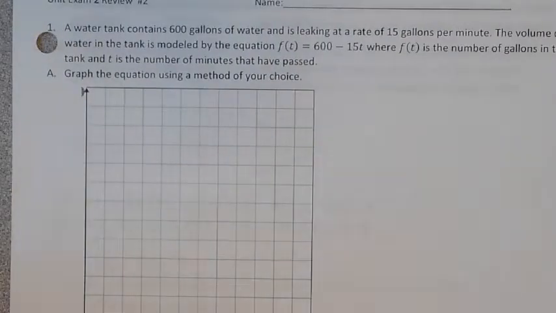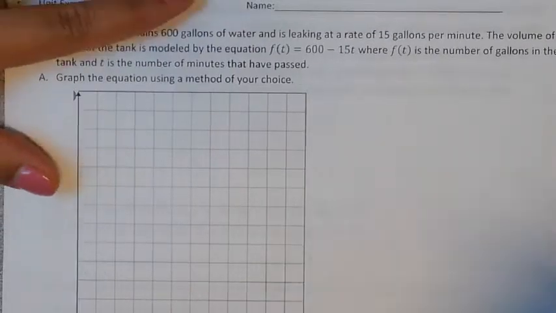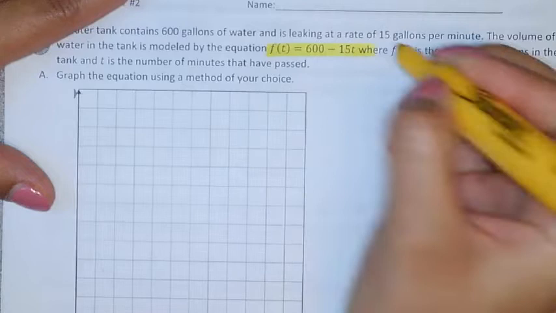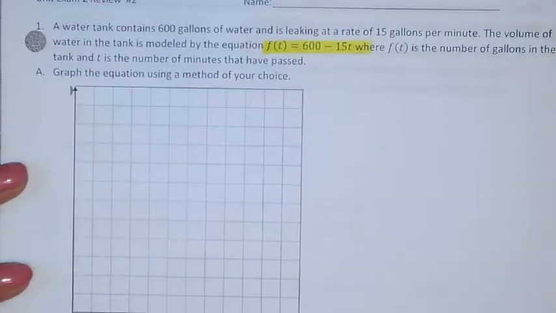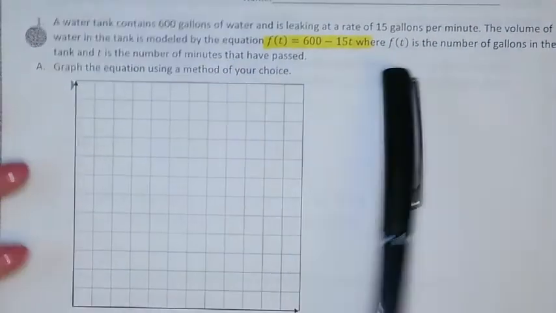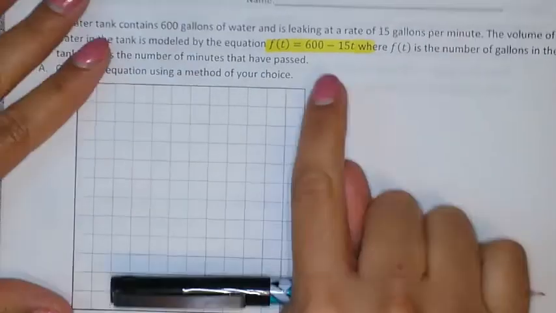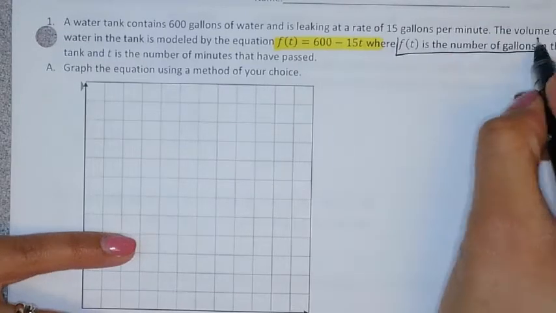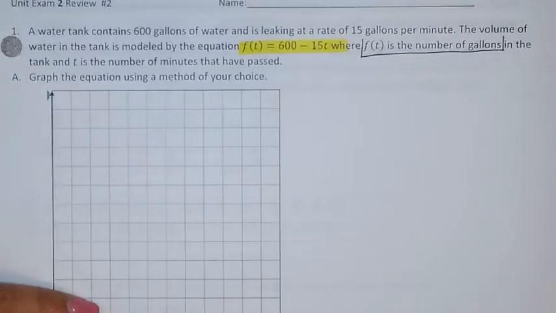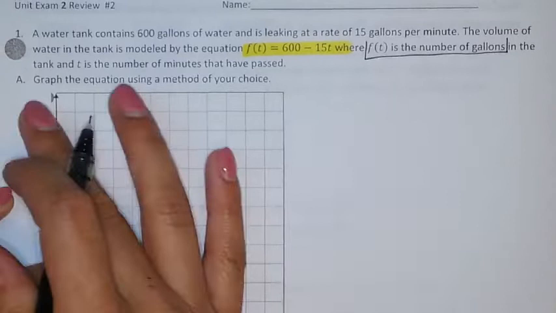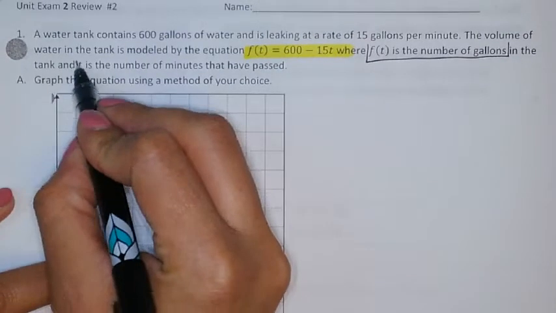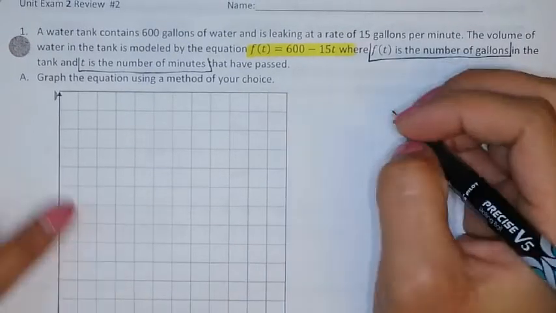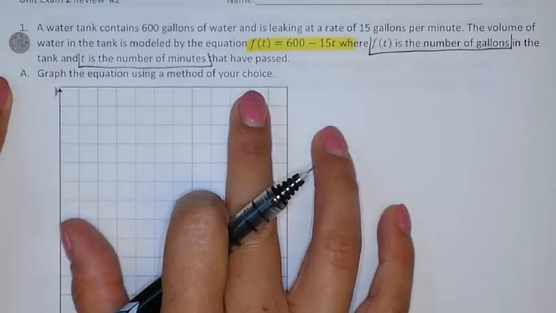Okay, so we've done this problem before. In this case, I changed the problem only by making it in function notation. So the tank is leaking water, and this is the function. F of t is 600 minus 15t, where F of t is the number of gallons. I should have probably made it G of t for gallons, but I didn't. And t is the number of minutes that have passed by. Okay? So here it says graph the equation using the method of your choice.